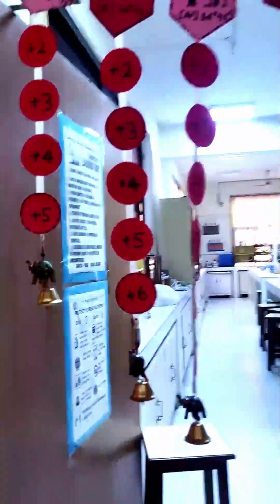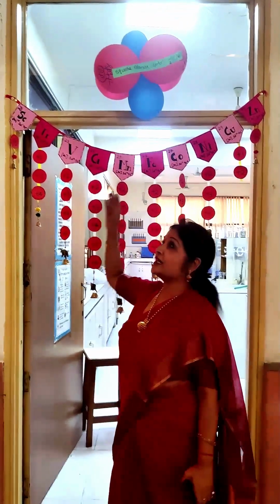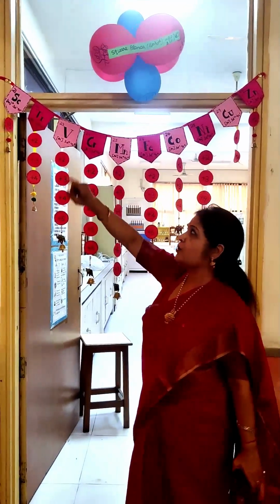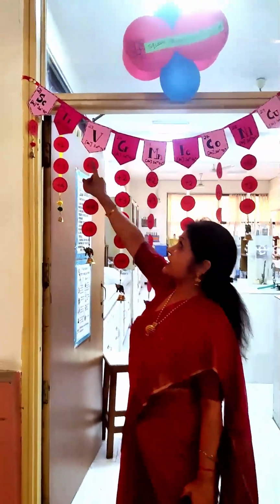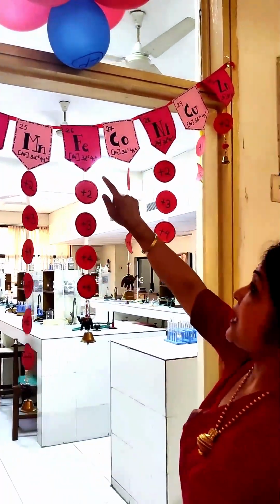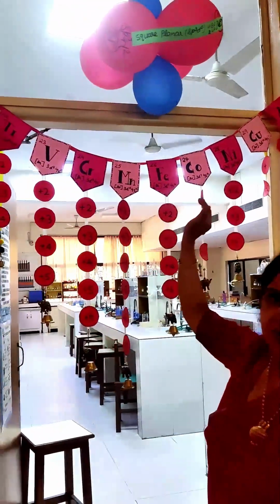Now, this is the oxidation state of transition elements, and we are discussing only one series, that is the 3d series. Let's see how the oxidation states vary for all elements of the particular series. All of you know: scandium, titanium, vanadium, chromium, manganese, iron, cobalt, nickel, copper, zinc. These are the 3d series elements.